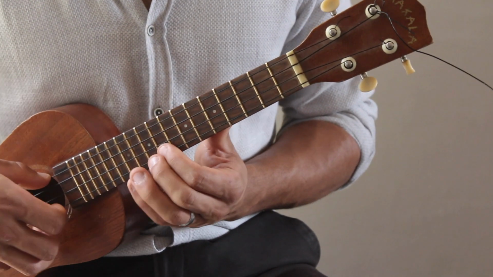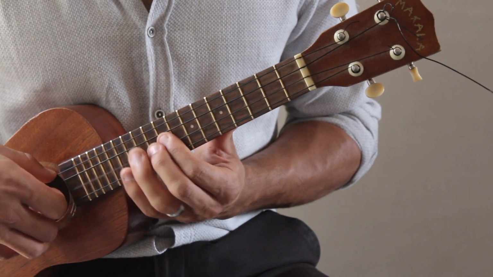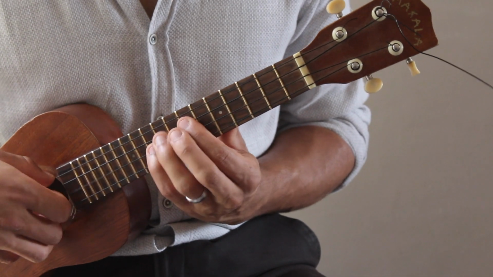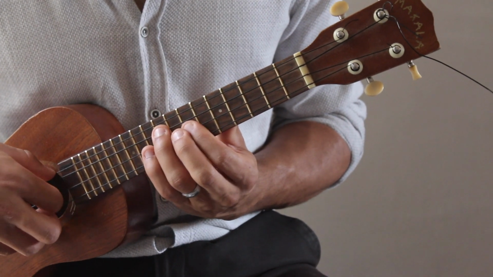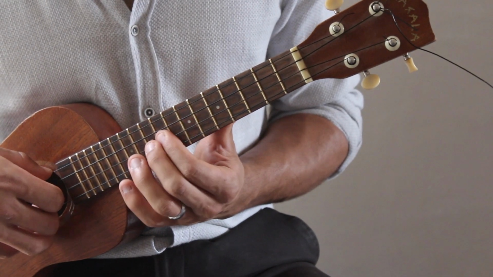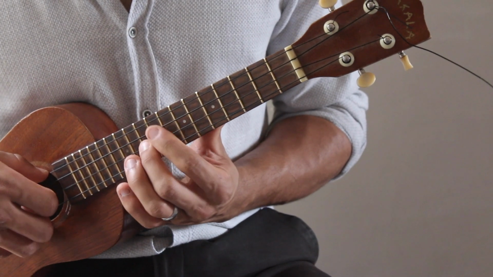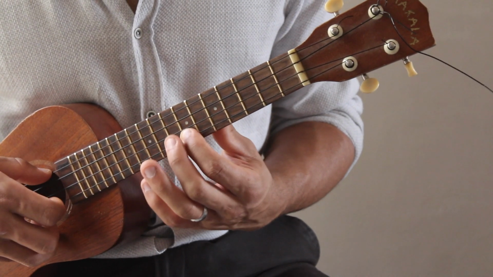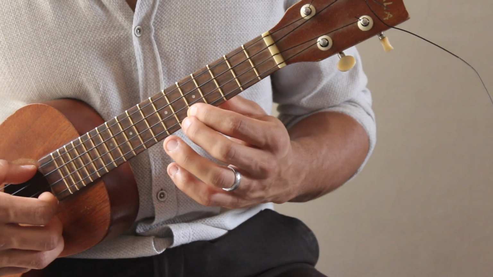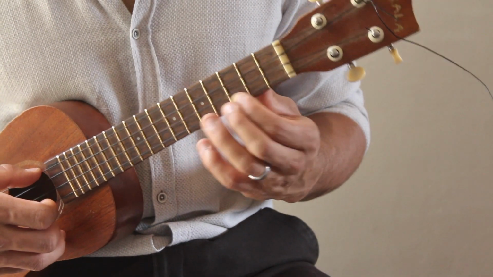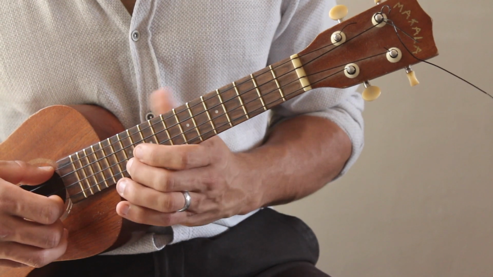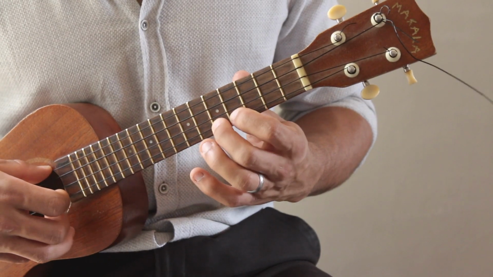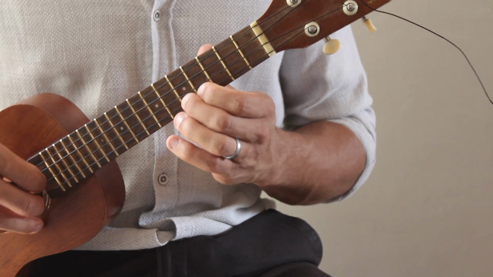Second time. Shift. Pinky. Part 4. 2. 2. Then here we go. 14, 12, open A, open G, 7, 4, finish together. All right, if you didn't get that, rewind and let's get it.